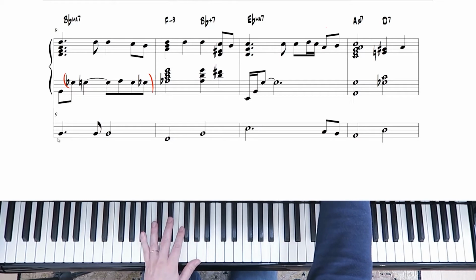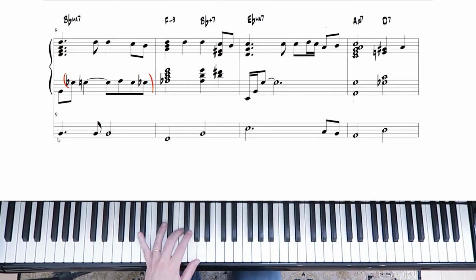Now, try to remember that for major 7th chords, the available leading tones are the flat 6 or the sharp 5, and also the 6th and the major 7th. And you can just play around with those.